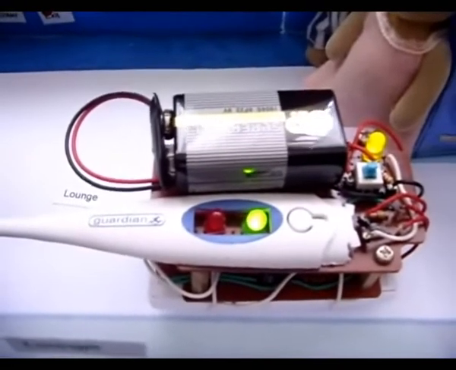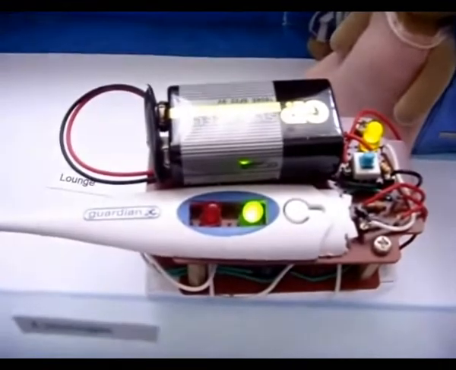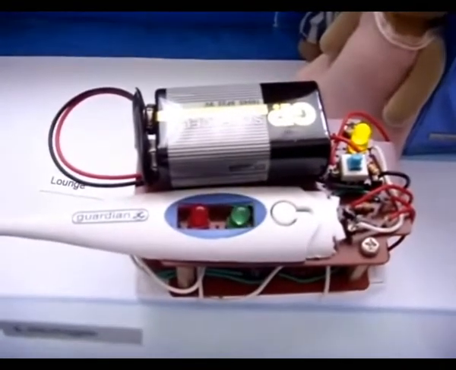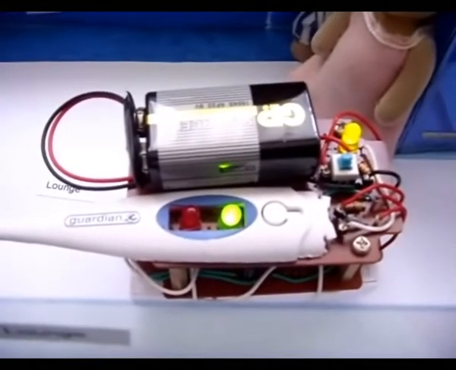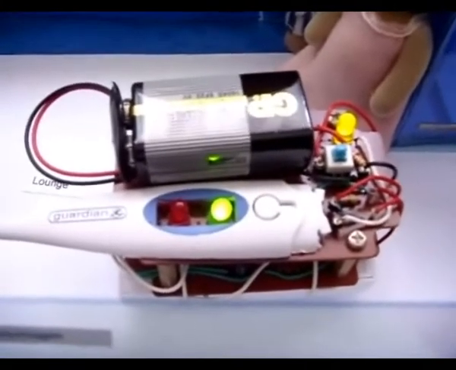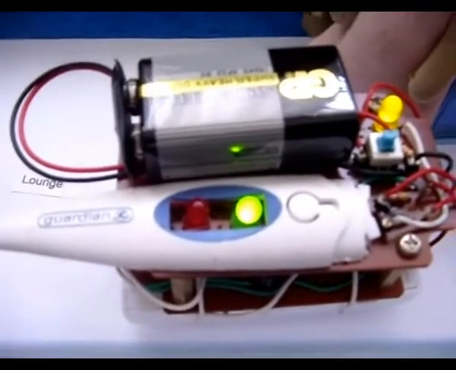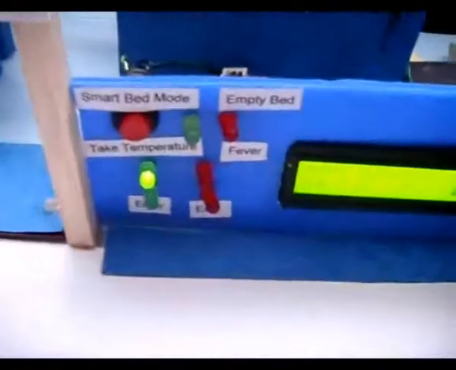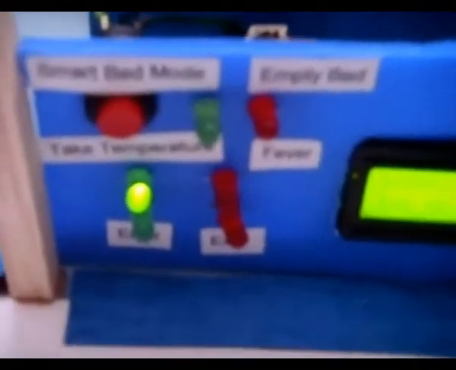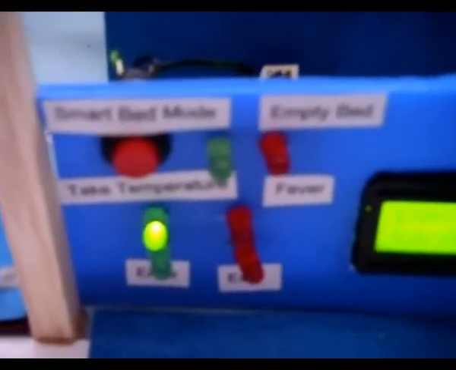After it has finished, the green LED will be on and not blinking. Now it has finished taking the temperature and has not shown any fever status because the red LED is not on. Similarly, at the taken temperature side, it shows that the patient has taken the temperature with no fever.